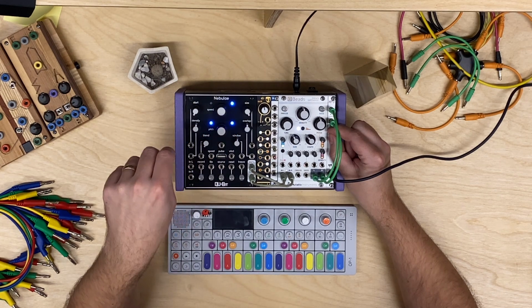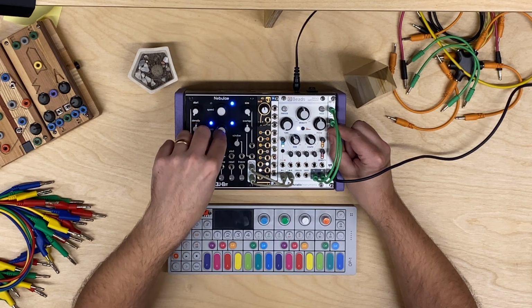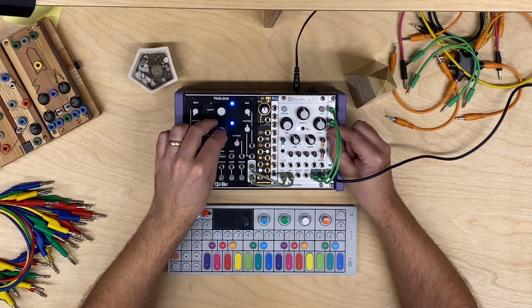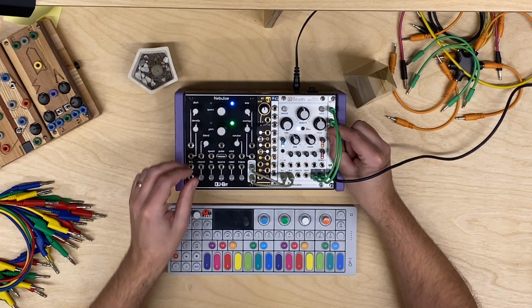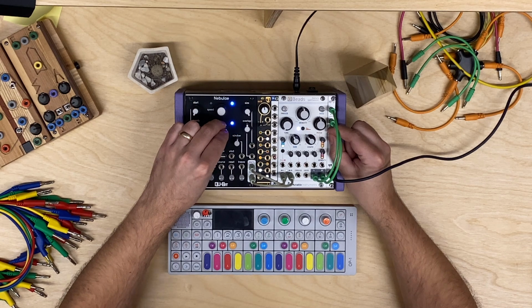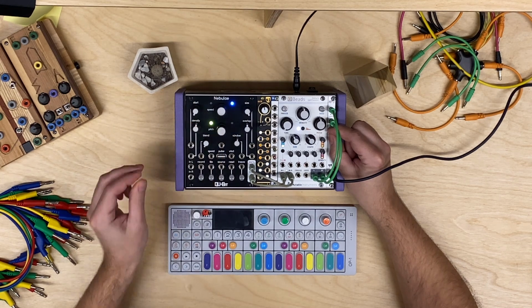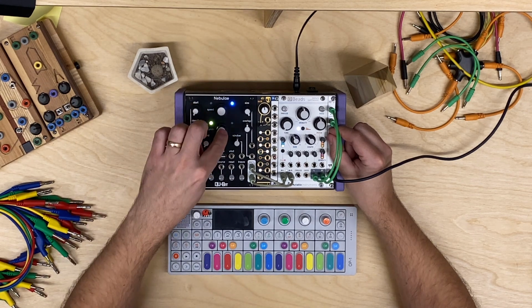Again, you can tap it to bring it back to the original, and if you press and hold it and twist it, it will work in octaves, which is quite cool. And bring it back to normal.